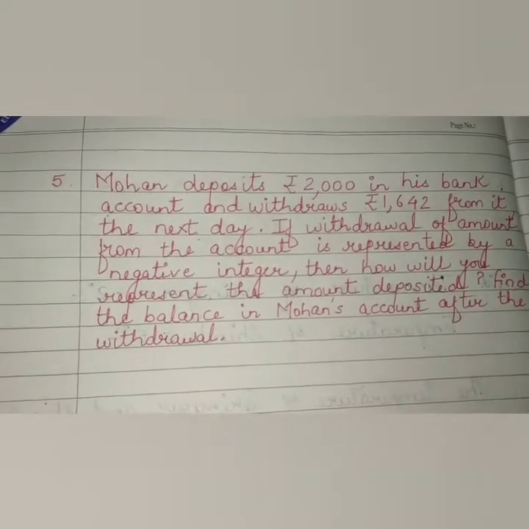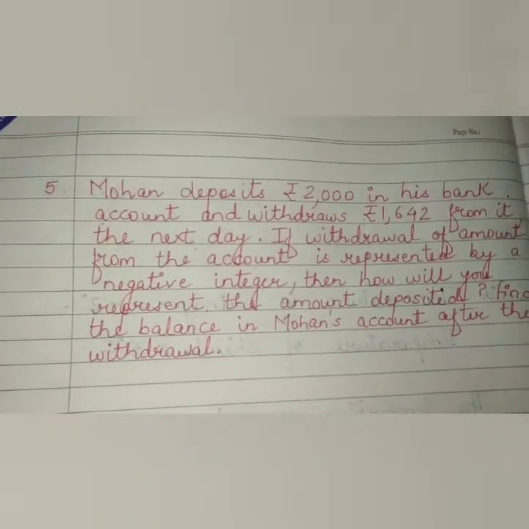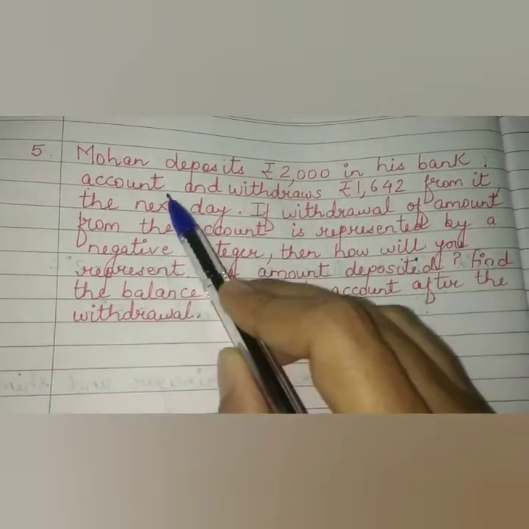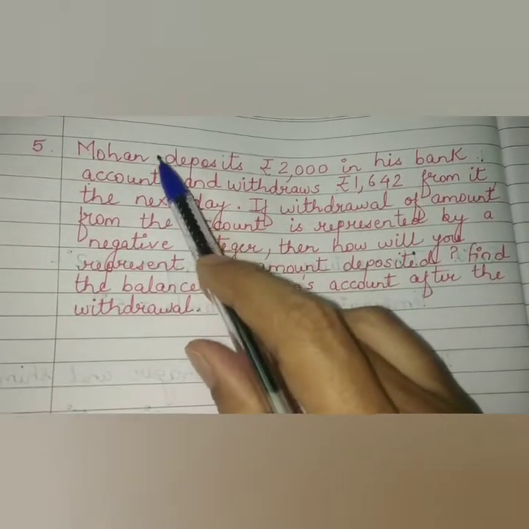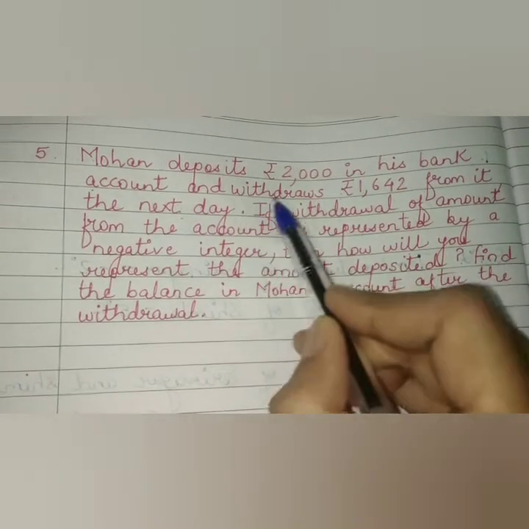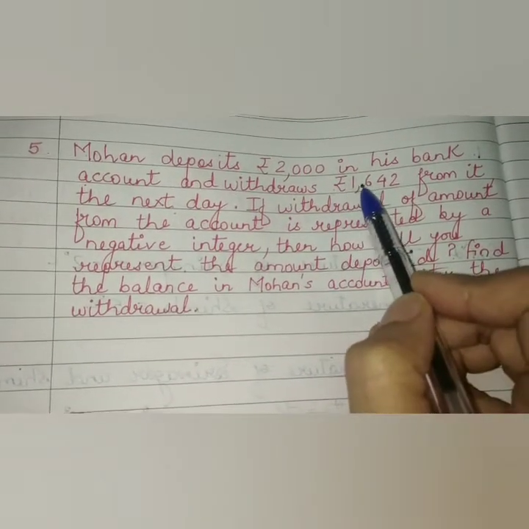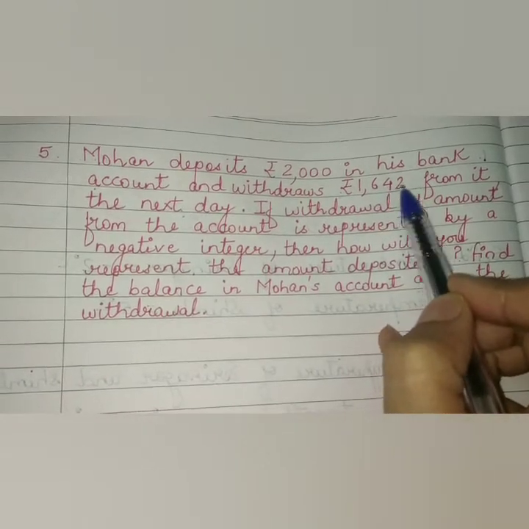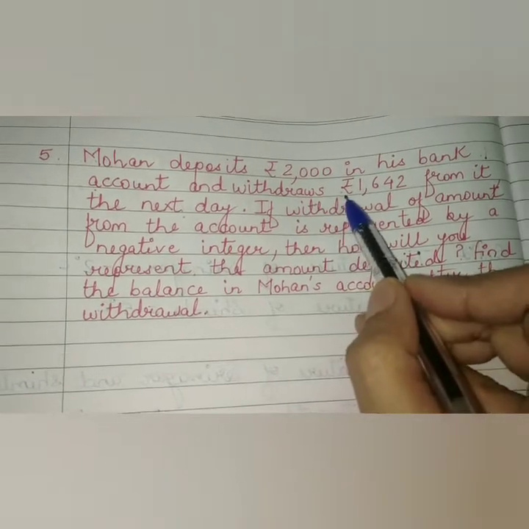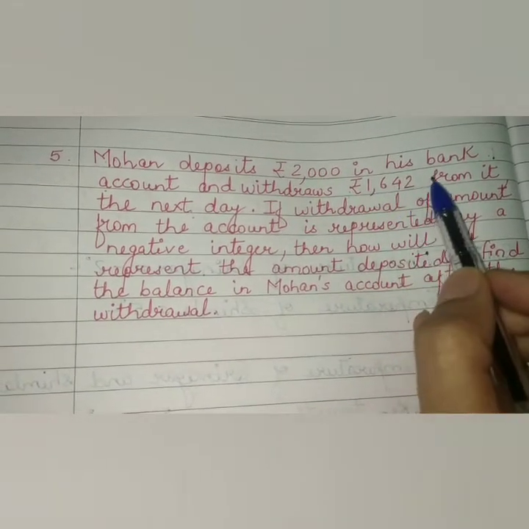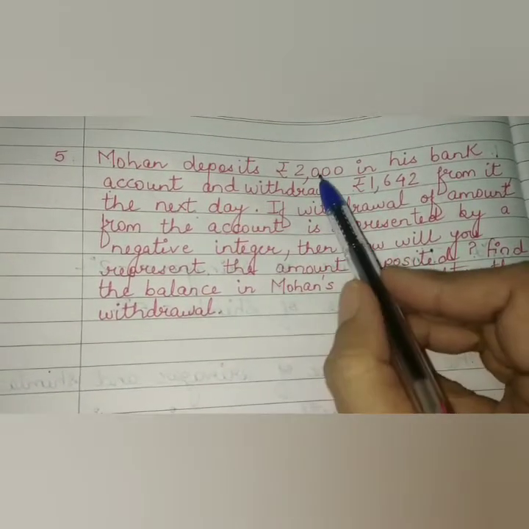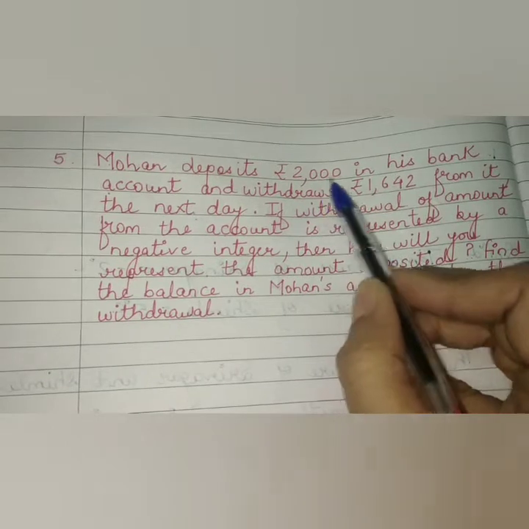Okay, now question number 5 says Mohan deposits rupees 2000 in his bank account. So how much has Mohan deposited in his bank account? Rupees 2000, and withdraws rupees 1642 from it the next day. How much amount did he withdraw from his bank? Rupees 1642. So he deposited 2000 in his bank account and he withdrew 1642.